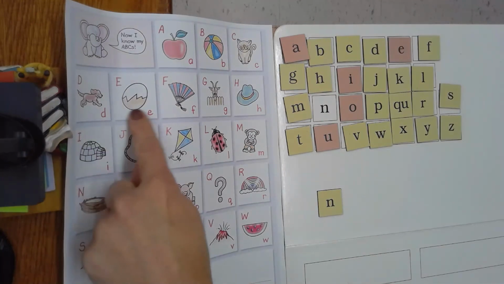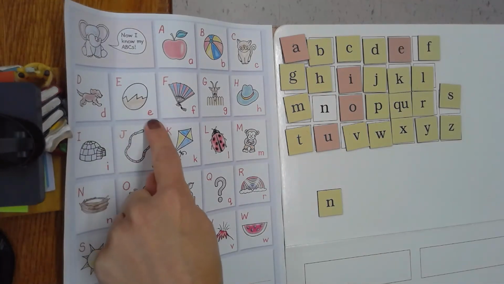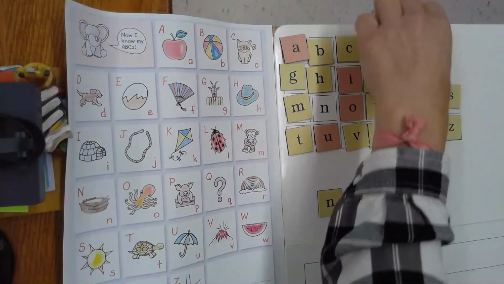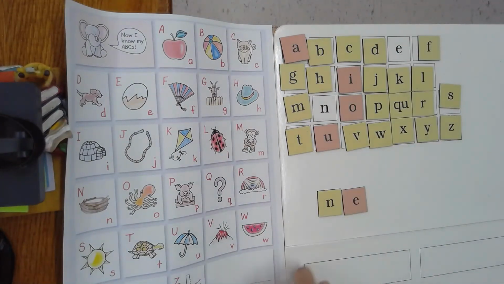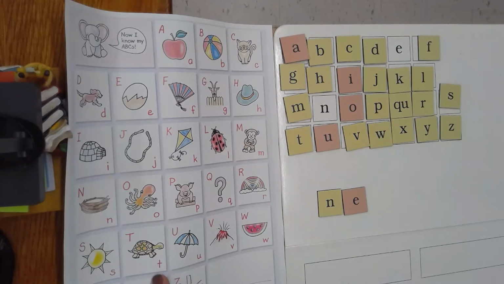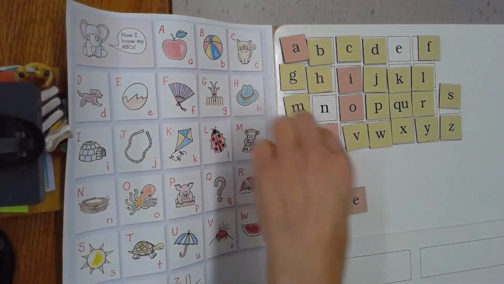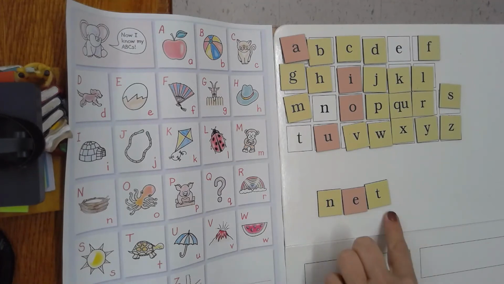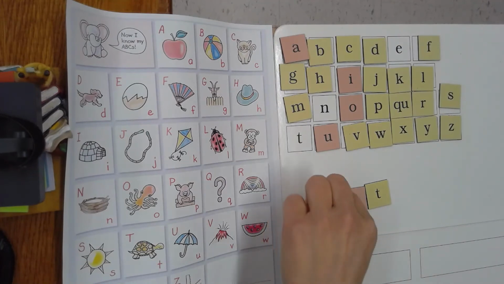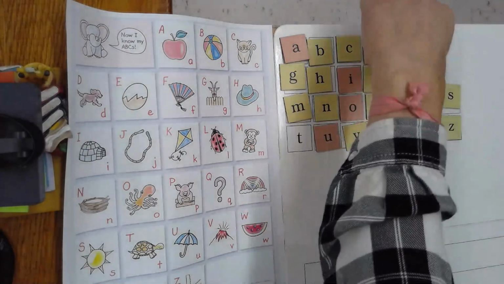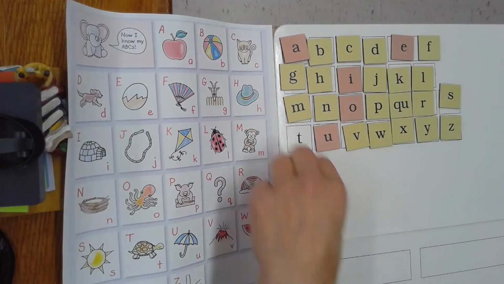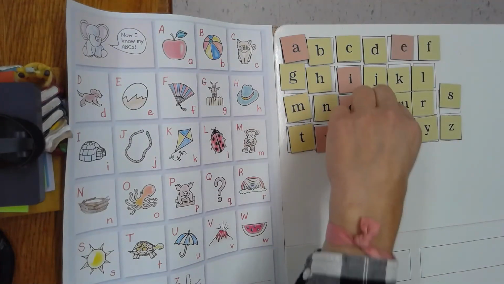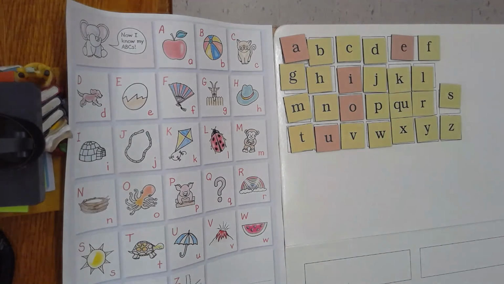It's one of our vowels. Sometimes they're hard to hear. E. You guys are going to be masters at T. Net. Good job, boys and girls. Go ahead, put those letter tiles back, find their home, put them away. We're going to do 2 more words.